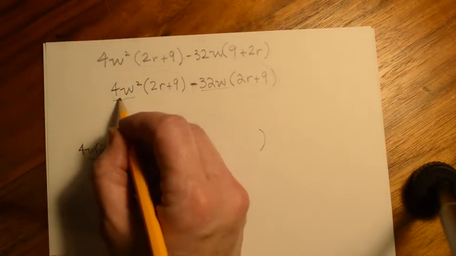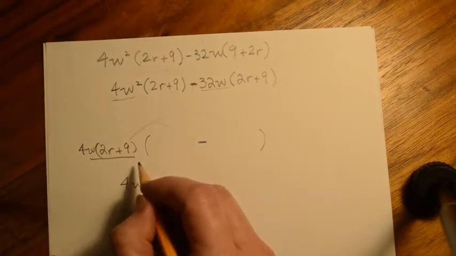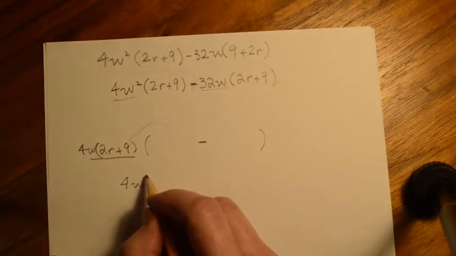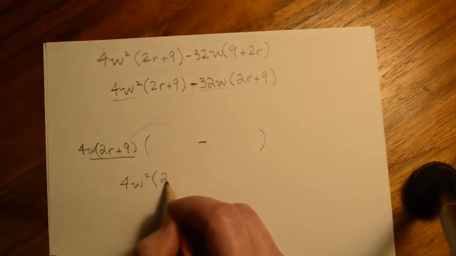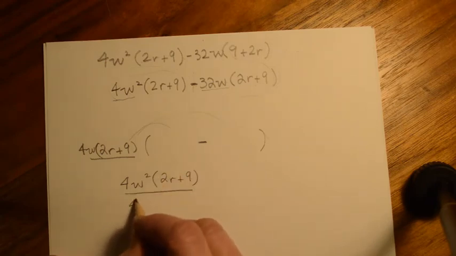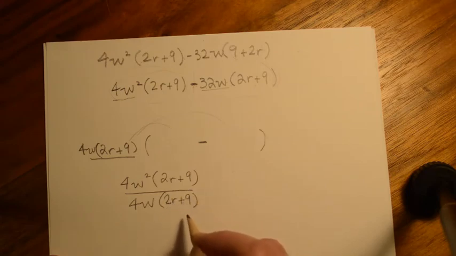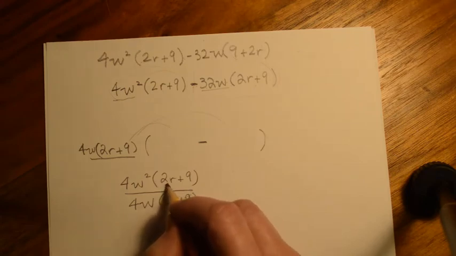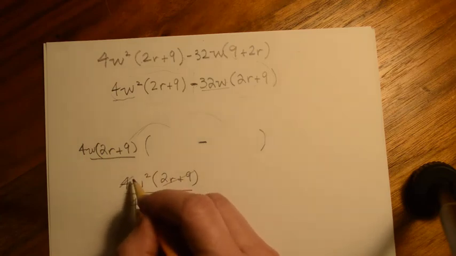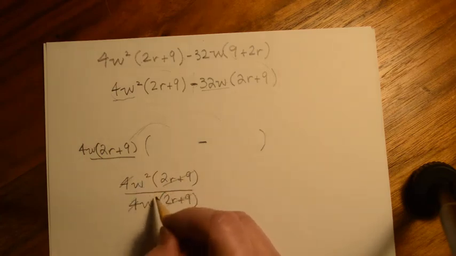So I'm going to say, well, this was the answer when I multiplied through by 4w times 2r plus 9. So let me unmultiply that. Let me divide by this to figure out what was here. So 4w times 2r plus 9. These cancel. The 4's cancel. And then we've just got w squared divided by w.